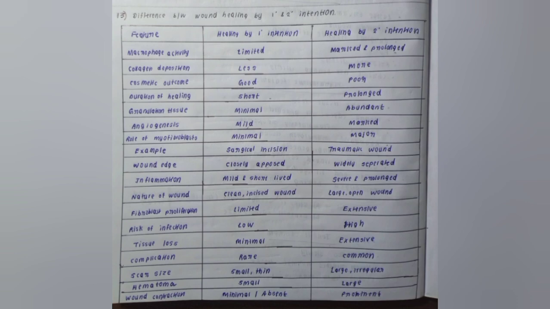So if you observe, M is macrophage activity, C is collagen deposition, another C is cosmetic outcome, then D is duration of healing, game: G is granulation tissue, A is angiogenesis, M is myofibroblast, I mean role of myofibroblast, E is example, then win: W is wound edge, I is inflammation and nature of wound, fit: fibroblast proliferation, risk of infection and tissue loss. Then CS: complication and scar size, HW: hematoma and wound contraction.